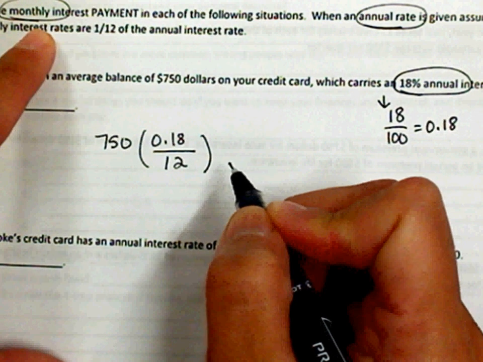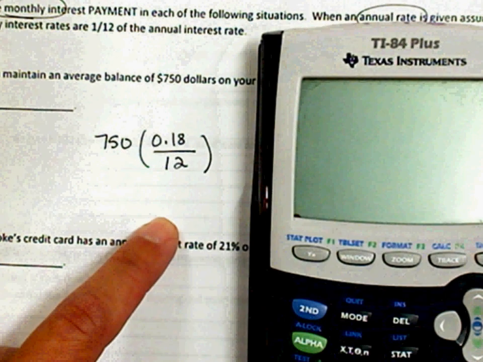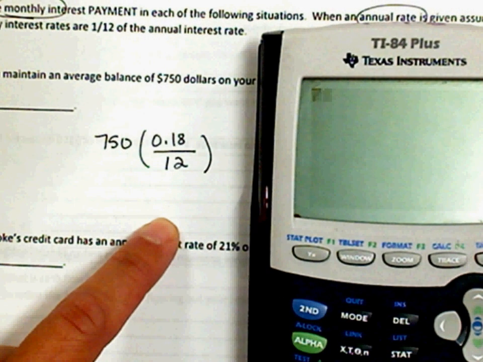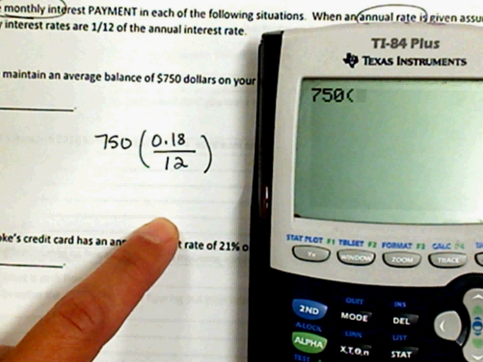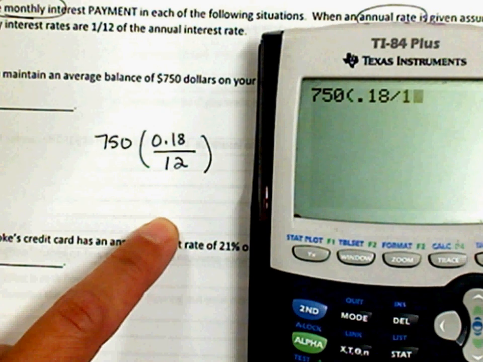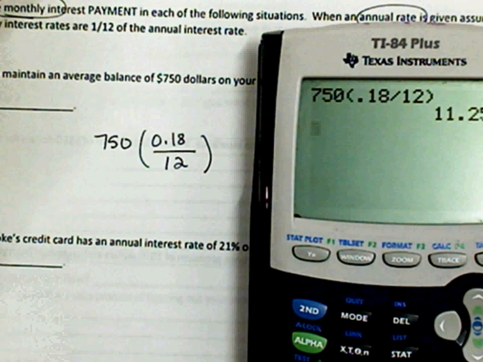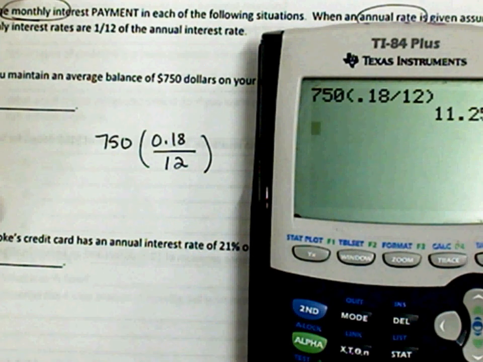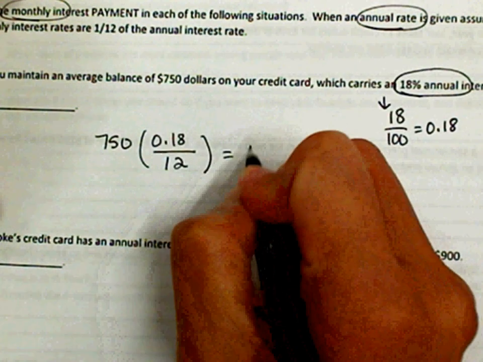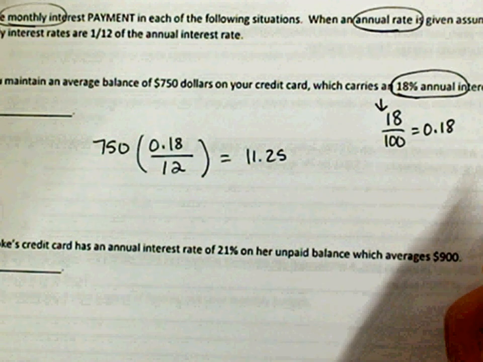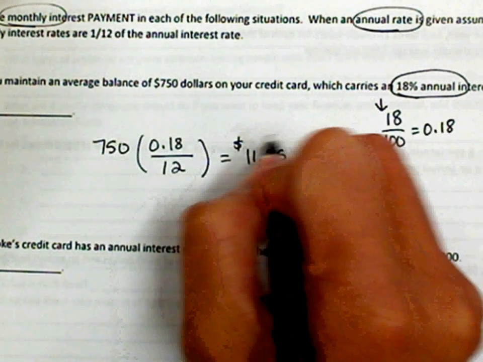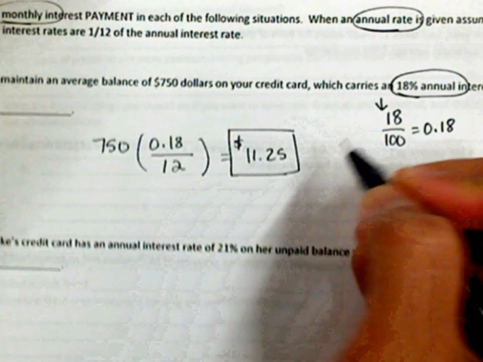See that right there? And then all you have to do is type it in, 750, parentheses, 0.18 divided by 12, and that gives you $11.25. Now make sure you round it correctly. What does that $11.25 mean?